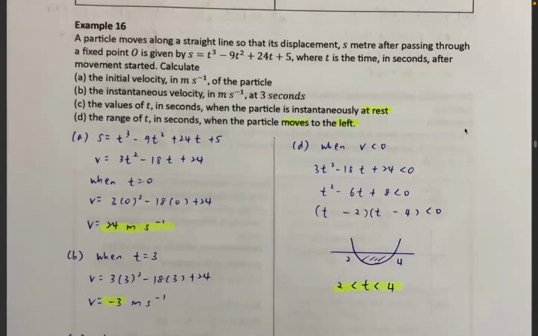Let's try example 16. The displacement of a particle is given by s equals t to the power 3 minus 9t squared plus 24t plus 5. Calculate the initial velocity of the particle. So we are given a displacement function, but they ask us about velocity. First of all, you have to know that we need to do differentiation to get the velocity function.